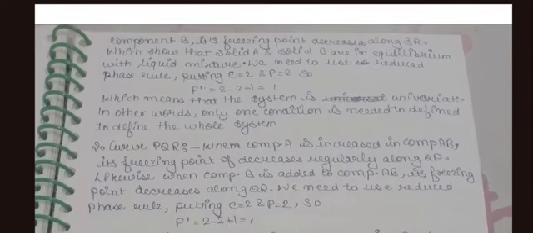We need to use the reduced phase rule, putting C equals 2 and P equals 2. So F dash is equal to 2 minus 2 plus 1, which is equal to 1, which means that the system is univariate. In other words, only one condition is needed to define the whole system.